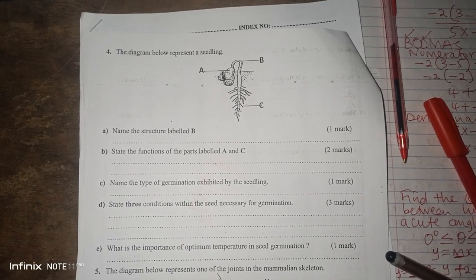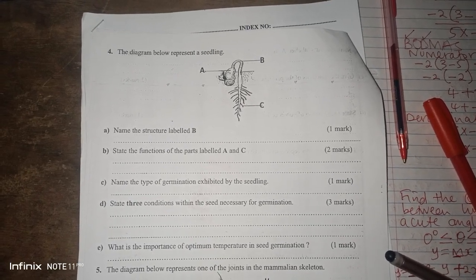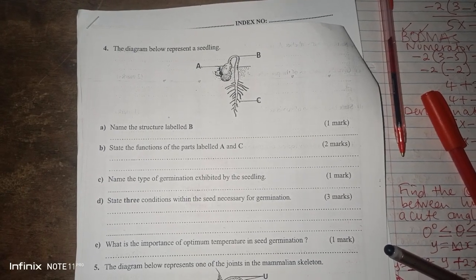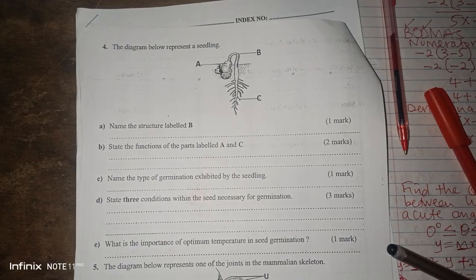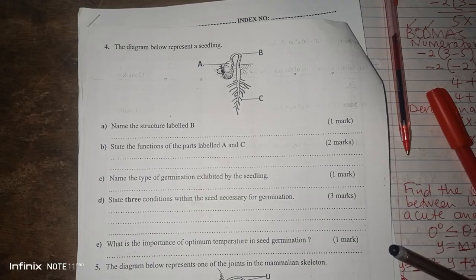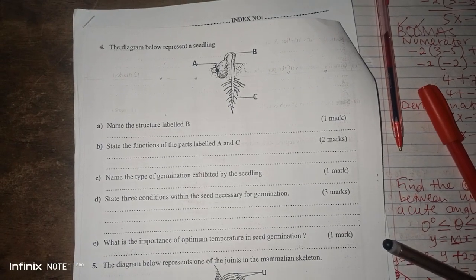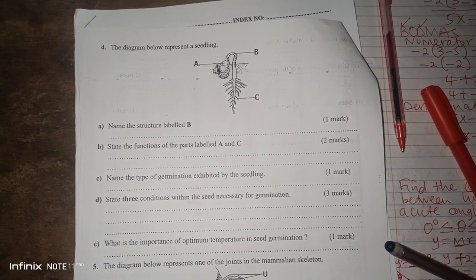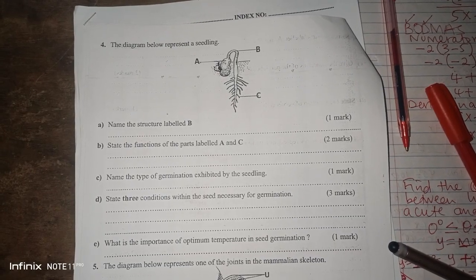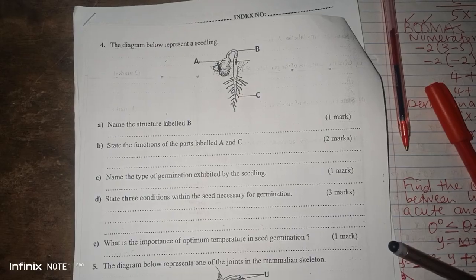I want us to look at question 4, and the question reads, the diagram below represents a seedling. You've seen that seedling, and it has three parts that have not been given in terms of the naming. The parts are labeled as A, B, and C. And you might be wondering what a seedling is. Of course, you need to get this from a very important part of this topic called germination.